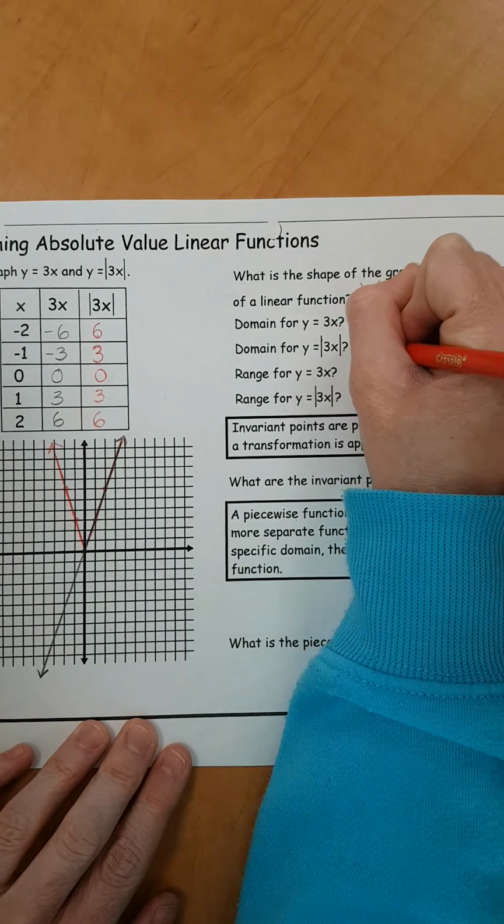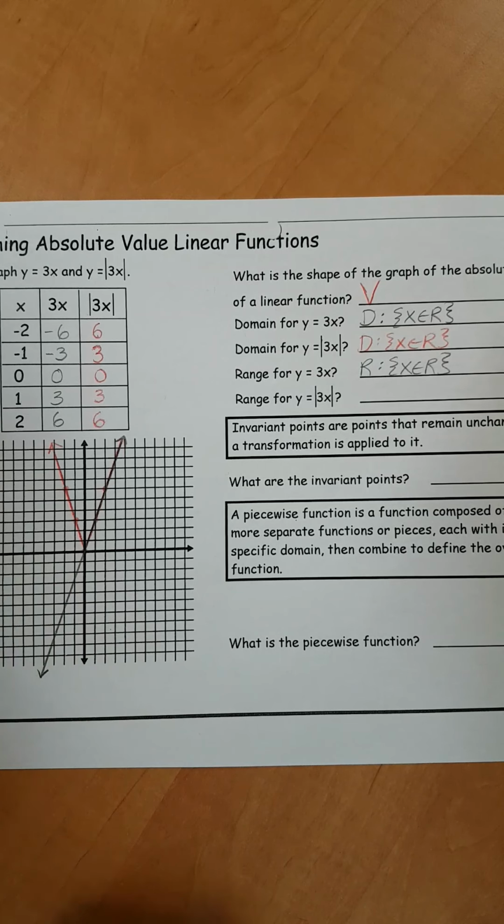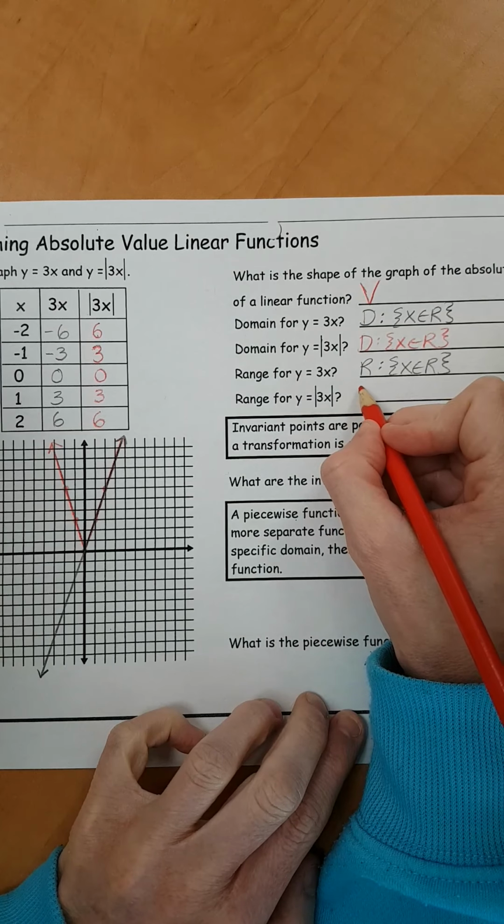Okay. Now, what about the range? This is where it gets interesting, right? And this can take us back to the parabolas, because we can see, if we look at the red V, that all of the y values on that red V have to be greater than or equal to 0.